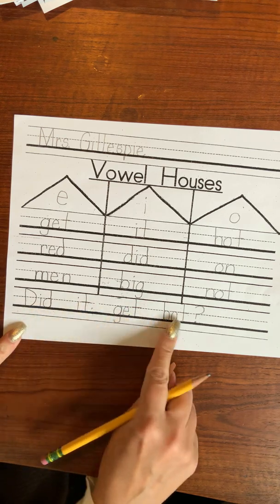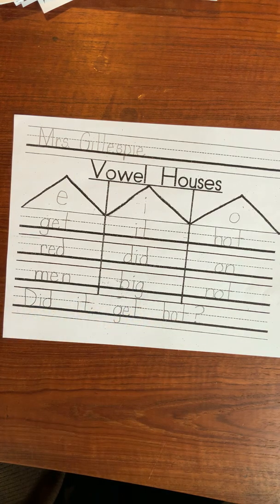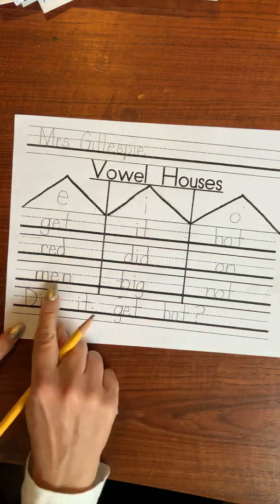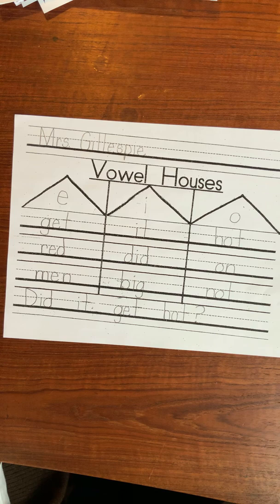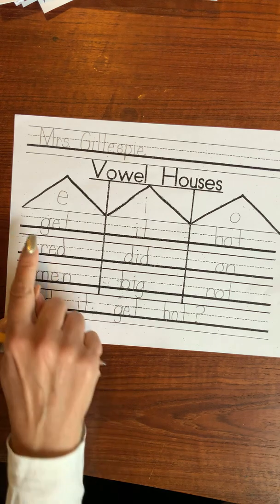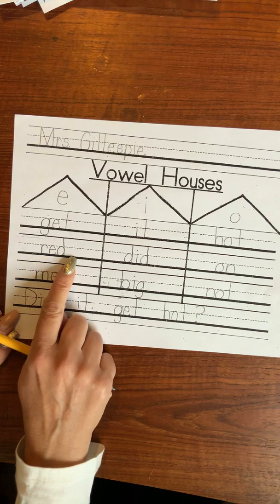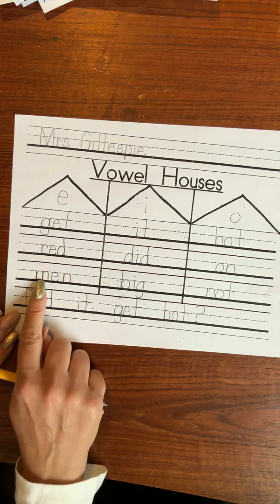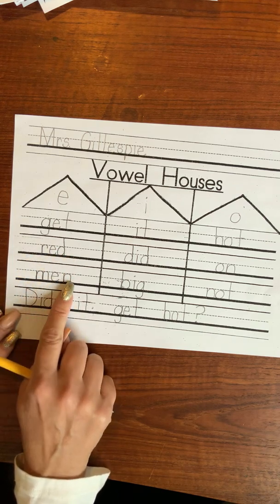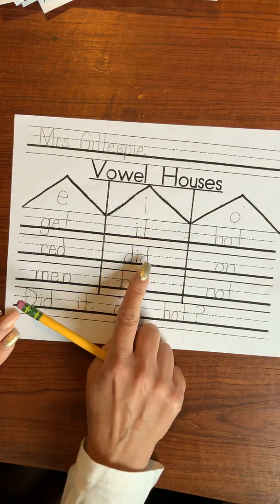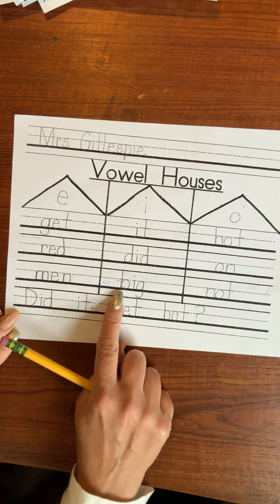Did it get hot? I want you to read that. I want you to practice reading the words. After we write them, this is a great time to practice blending some sounds together. G, et, get. Red. En, men. It, d, id, did.